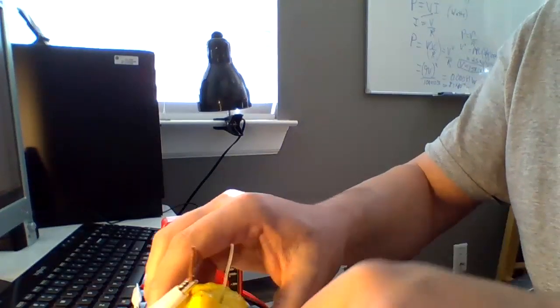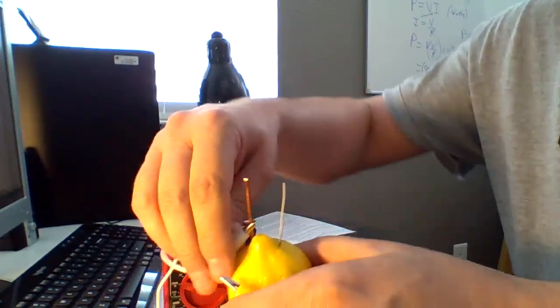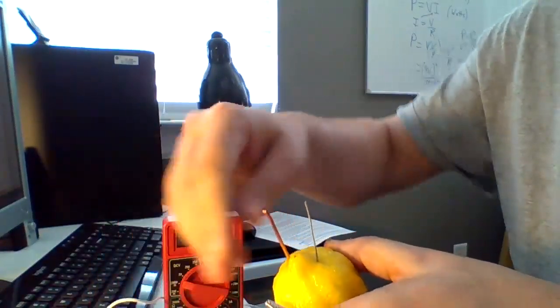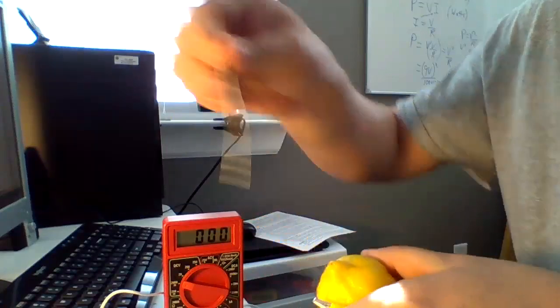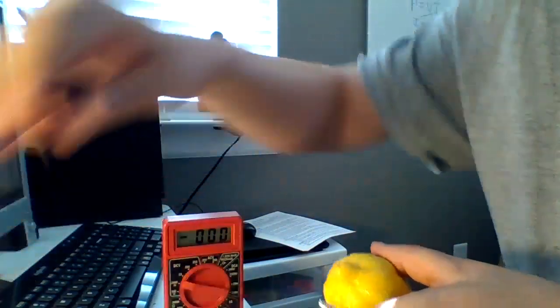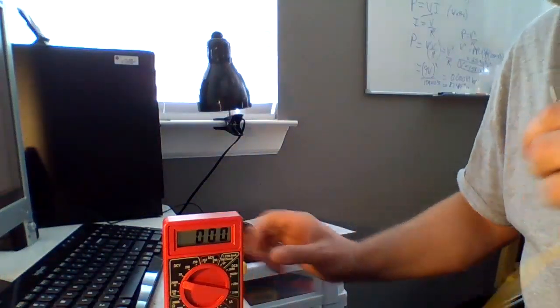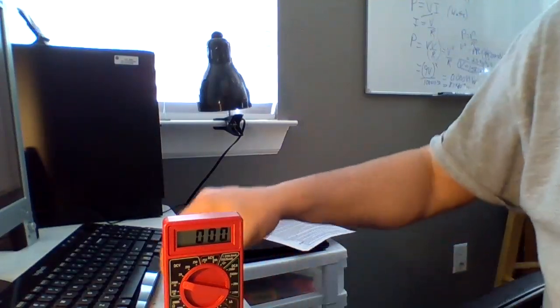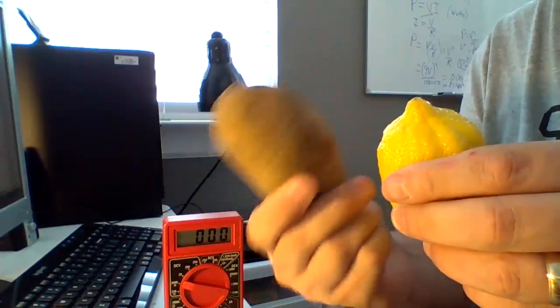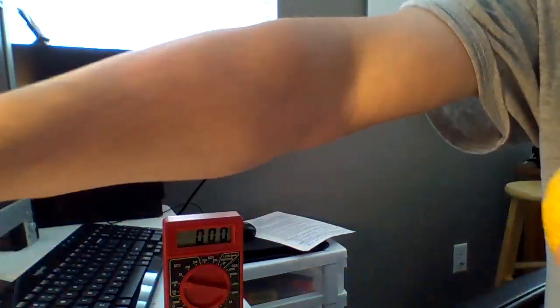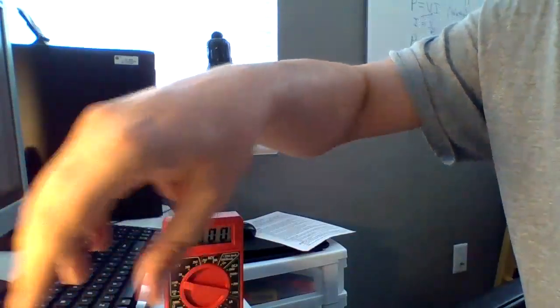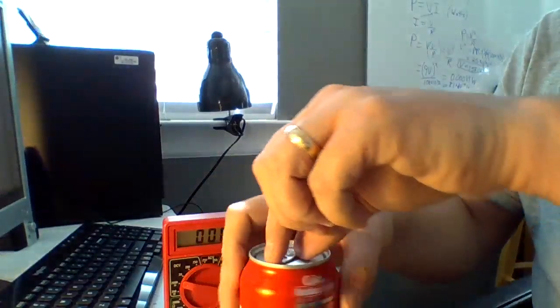I've generally found that I tend to get a little bit less with a lemon than I do with a potato. I'm not exactly sure if that's because I've got less in a potato than I do in the size. But generally speaking, I can get more out of a potato. Also, the potato tends to make less of a mess. So now let's do one out of a Coke.